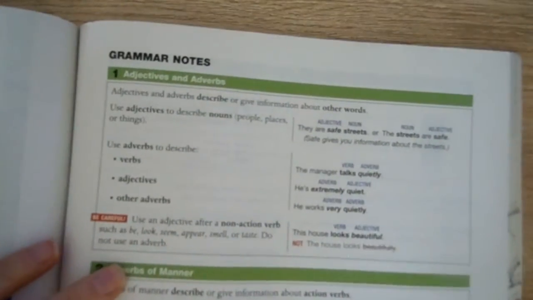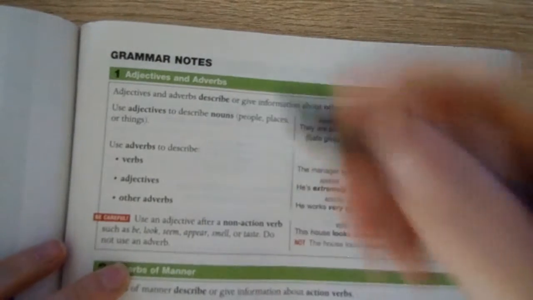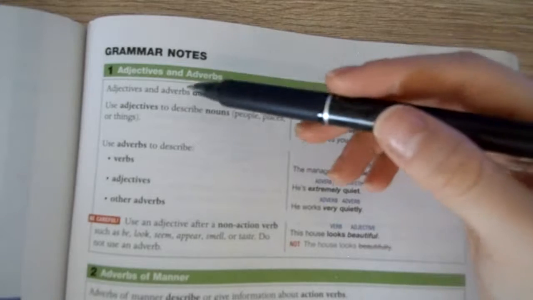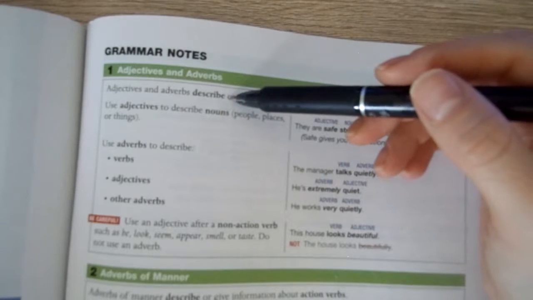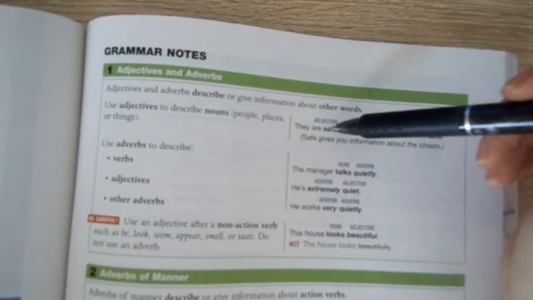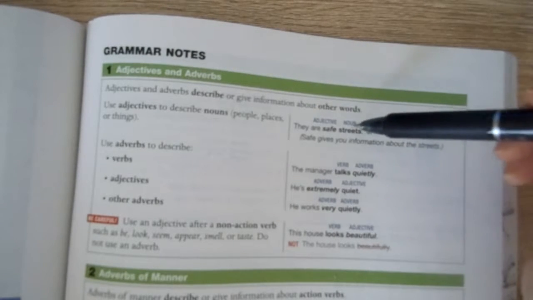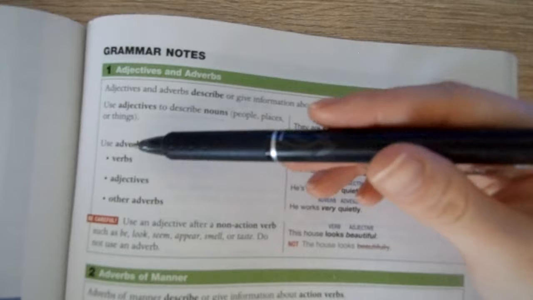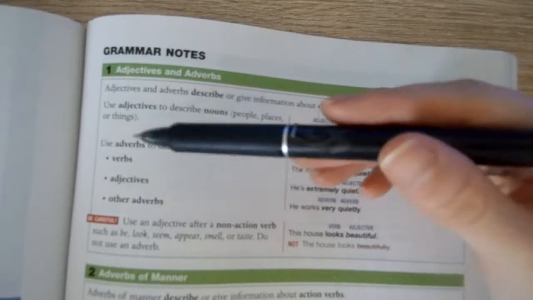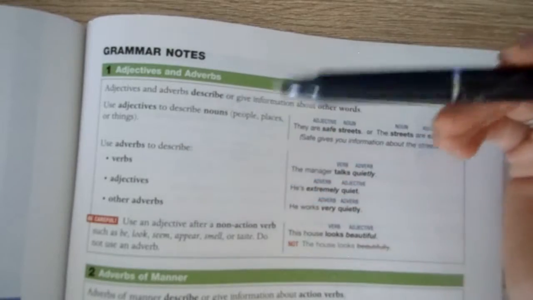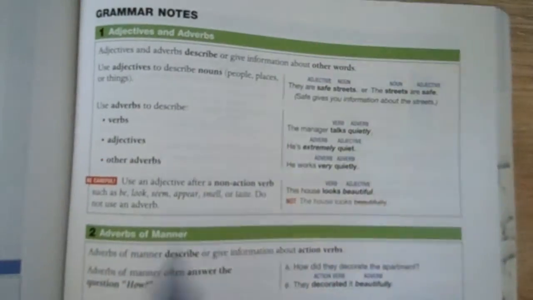On the next page, grammar notes, 263. It says adjectives and adverbs describe or give information about other words. Adjectives describe nouns. So like safe streets, or the streets are safe. This is describing the streets. Adverbs describe verbs, adjectives, and other adverbs. So these are some examples.